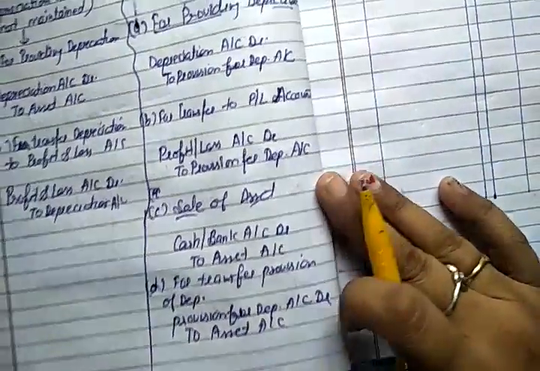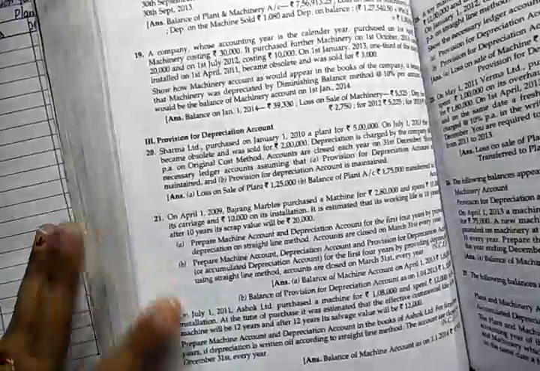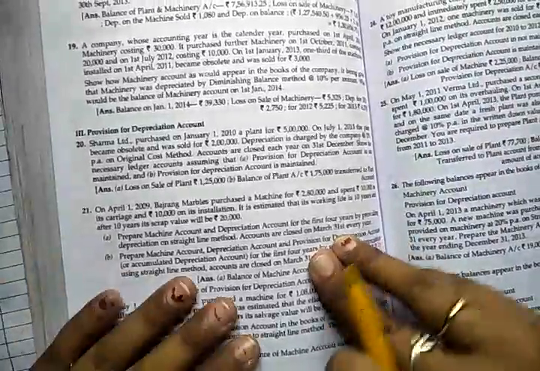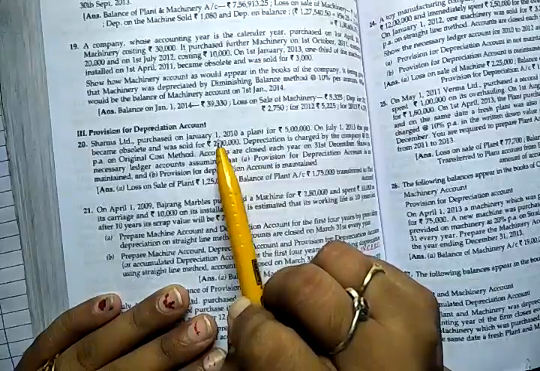So we will solve a numerical question. Okay, question number 20. Question number 20 in your book. This is related to the provision for depreciation account.